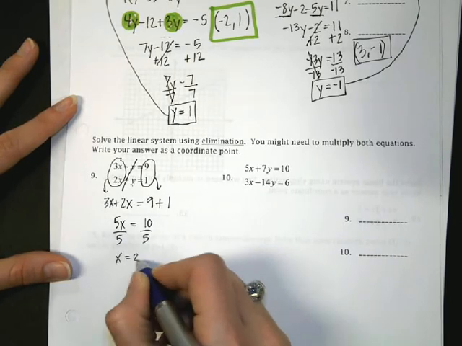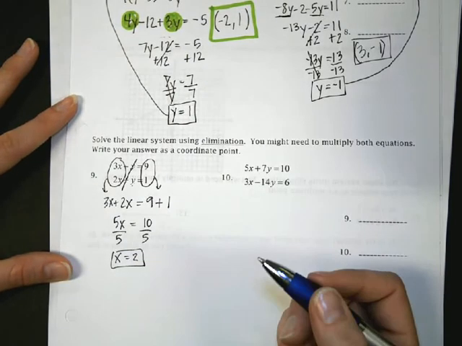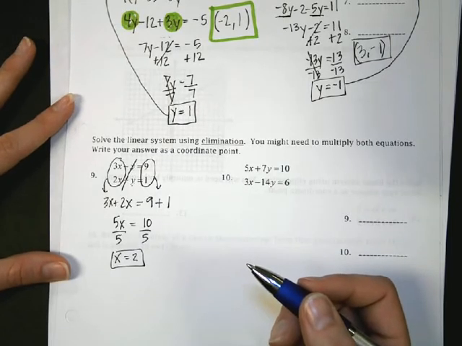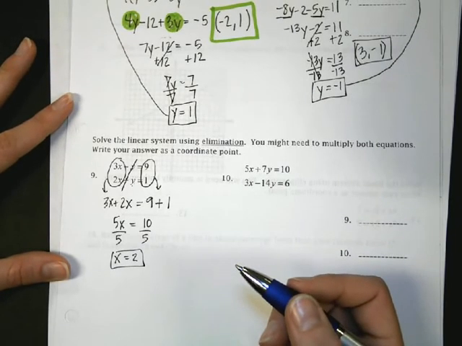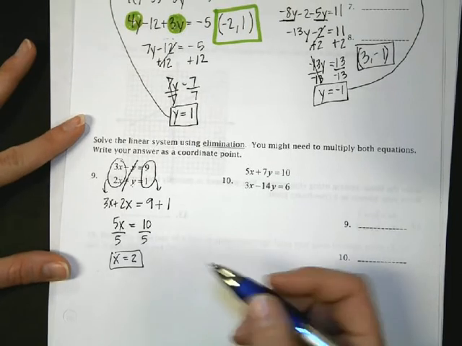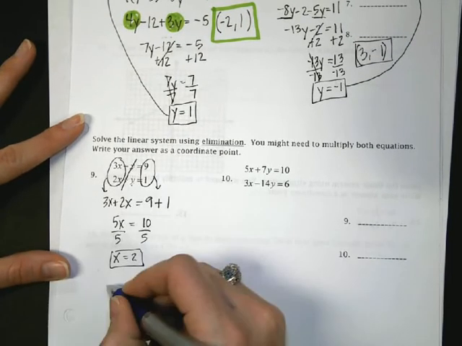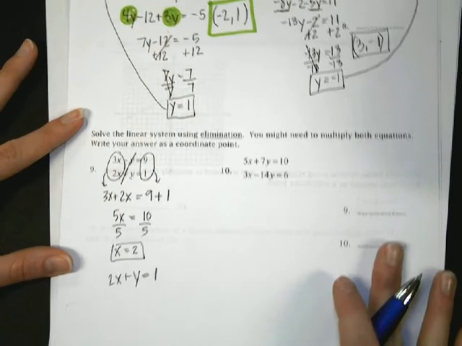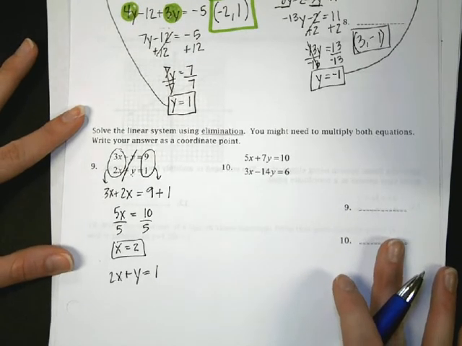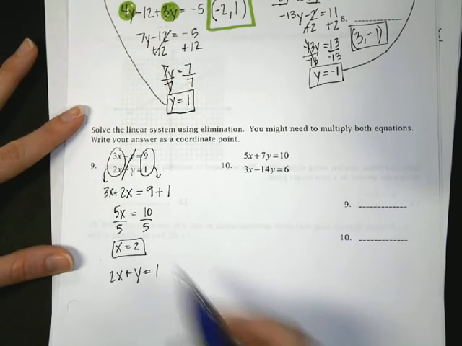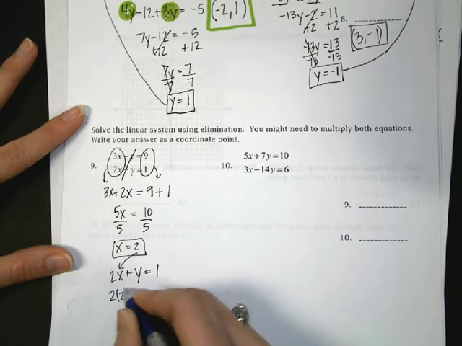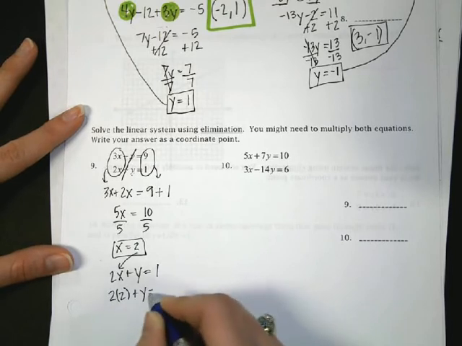Just like in substitution, now that I'm done with one of the variables, I take it and I plug it back into the most simple equation. I like the second equation, 2x plus y equals 1, because the numbers are pretty simple. So what I'm going to do is take that 2 and plug it in for the x. 2 times 2 plus y equals 1. And then I'm going to solve for y.